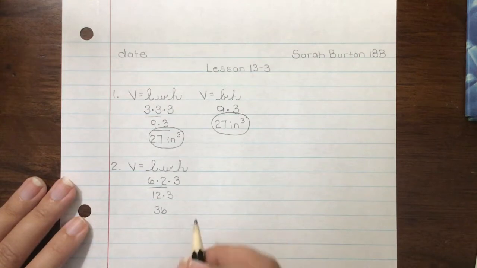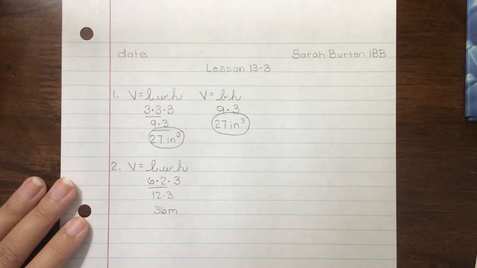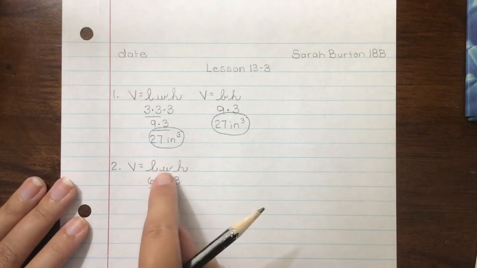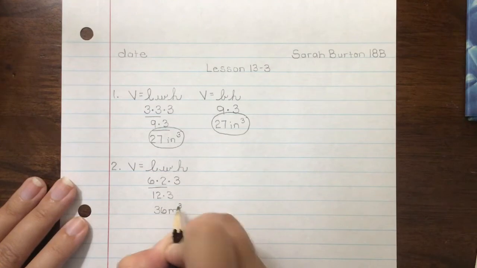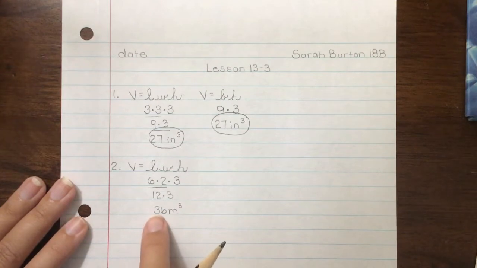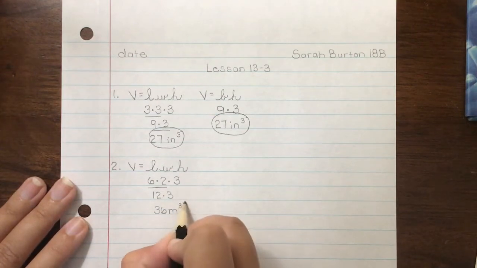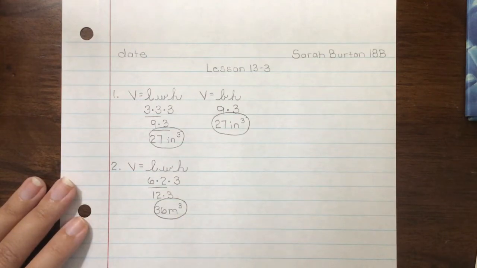This rectangular prism was measured in meters, and 3 dimensions were measured: length, width, and height. What this means is if I were to have cubes that represented 1 cubic meter, there would be 36 of them that filled this shape. 36 meters cubed.